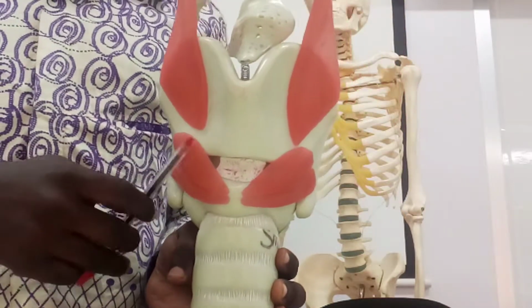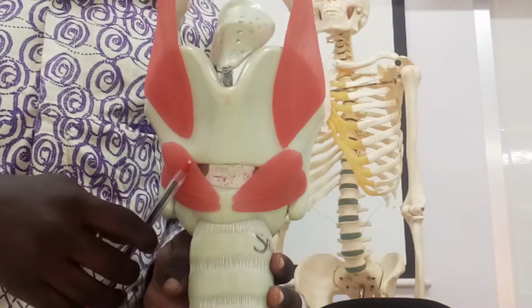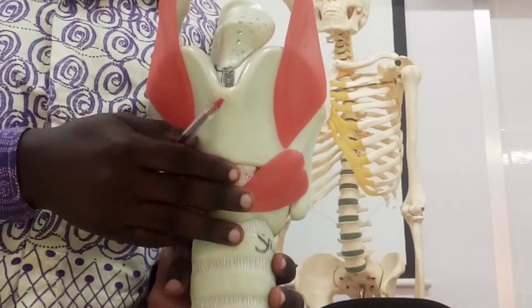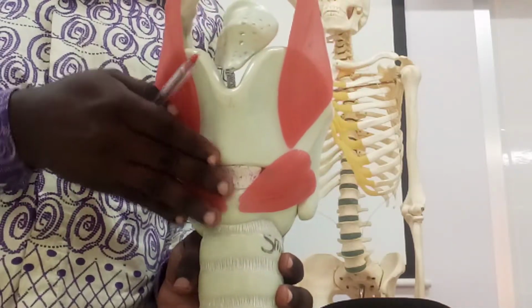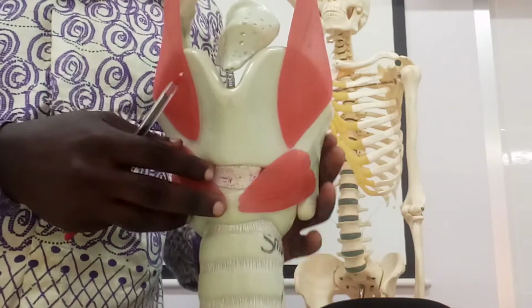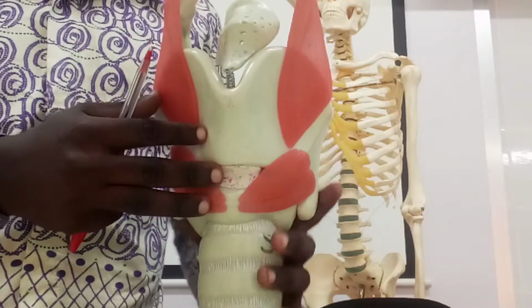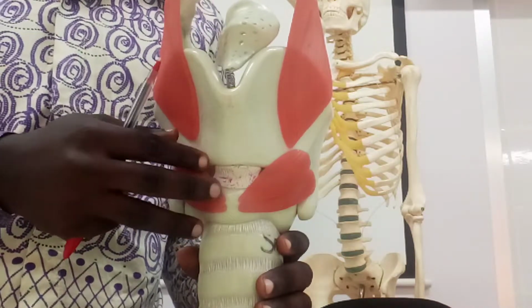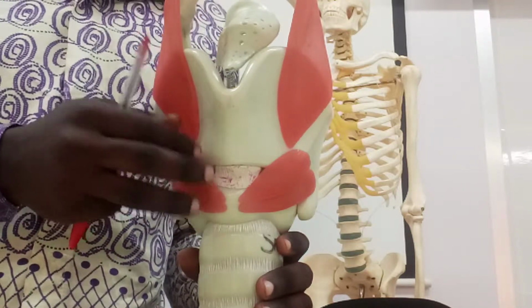Now this cricothyroid muscle is very important, because it's going to cause what we call forward as well as downward movement of the thyroid cartilage. If it does that, then in turn it's going to cause tension. You're going to stretch the vocal ligament to actually increase the pitch of sound.